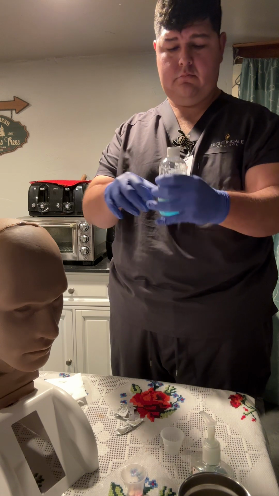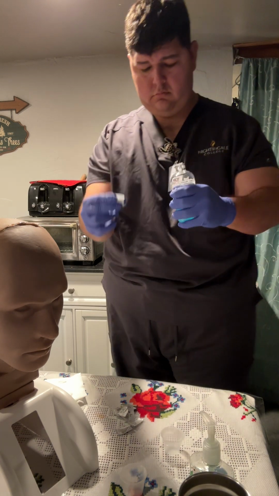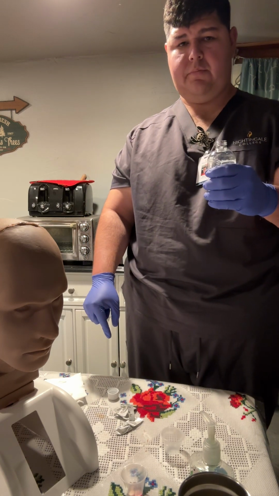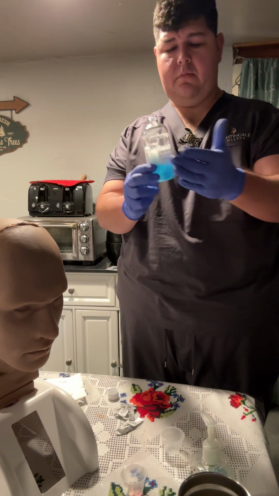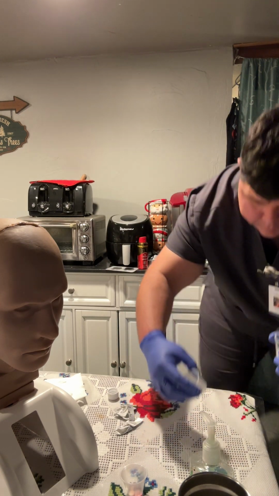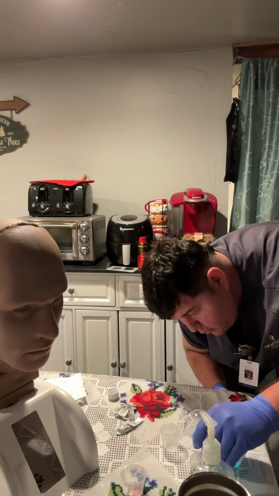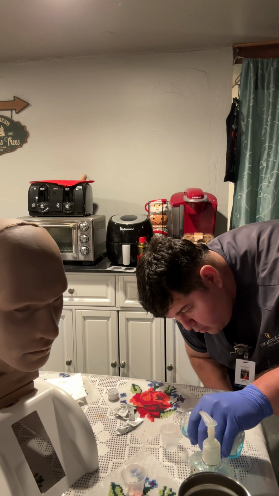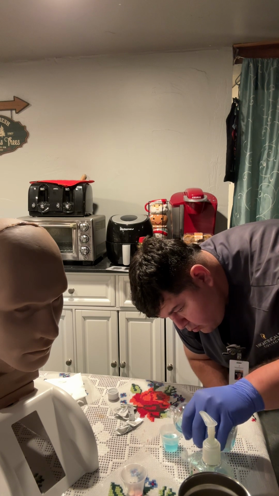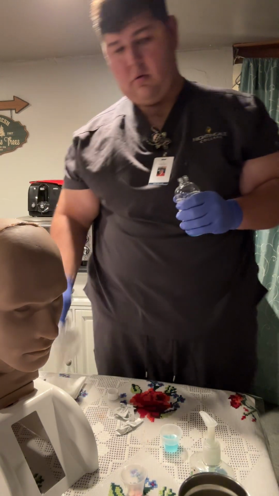Label. Lid is upside up. Grabbing a hold of the label. Gonna pour 15 milliliters. Grab my tissue.